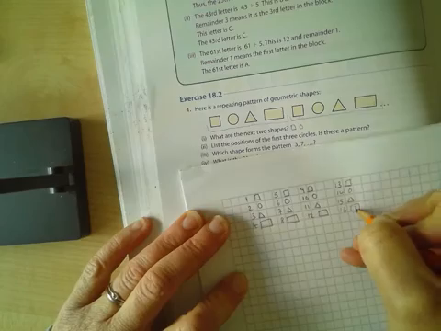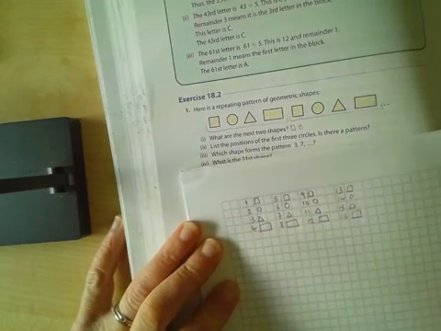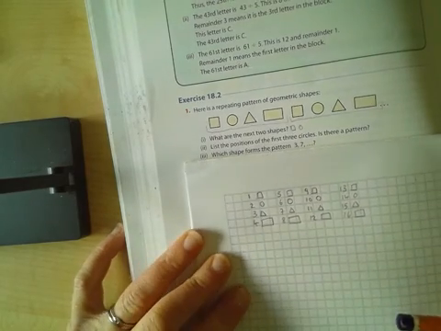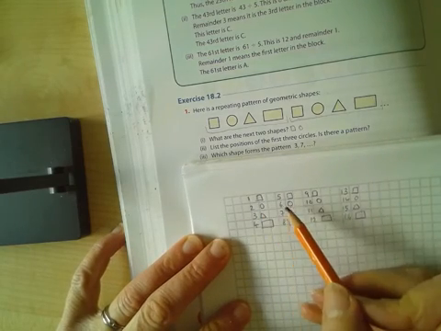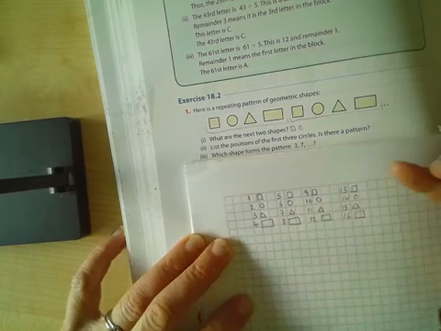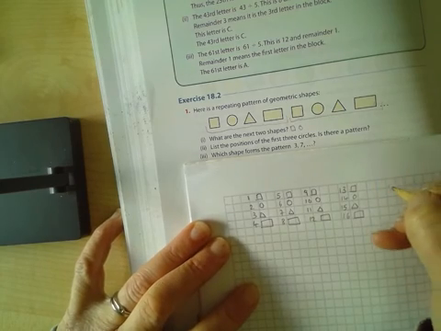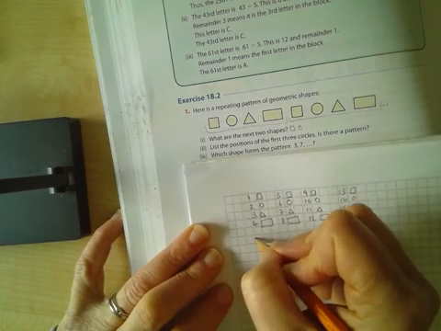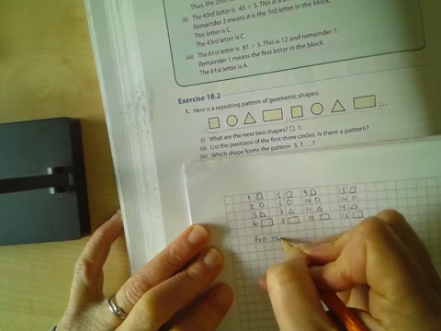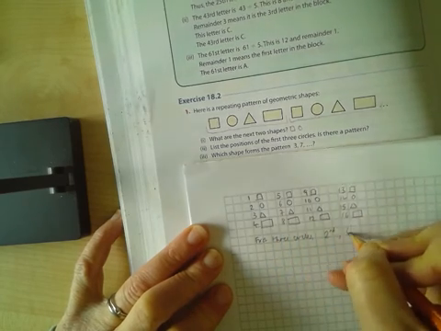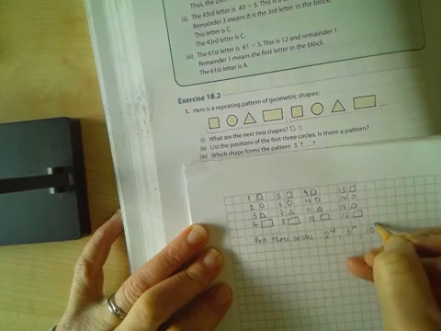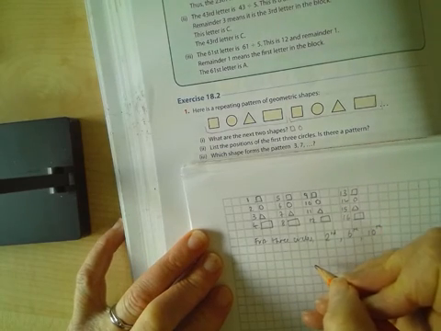Now you don't have to do it like this. I'm just trying to come up with a visual way. So list the positions of the first 3 circles. Here are our first 3 circles: 2, 6, and 10. So the first 3 circles are the 2nd, 6th, and 10th. Is there a pattern?